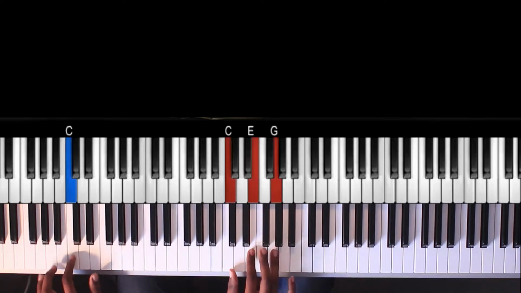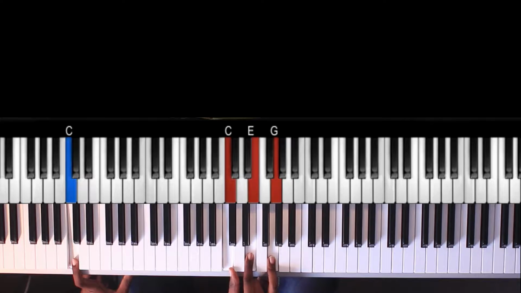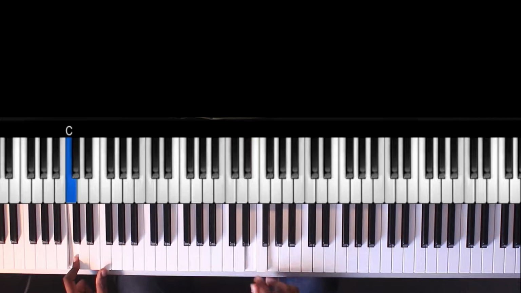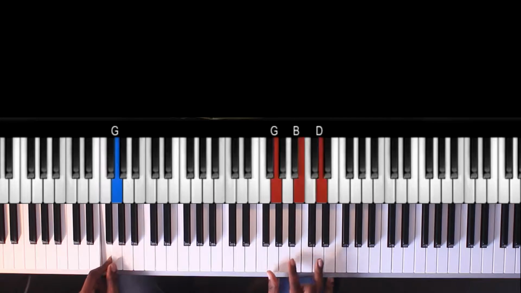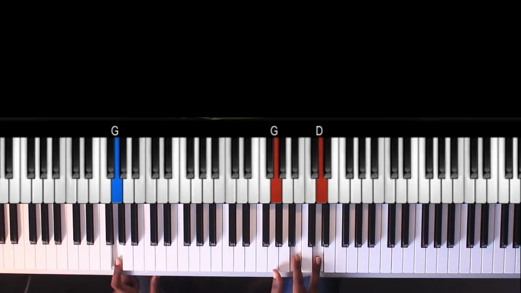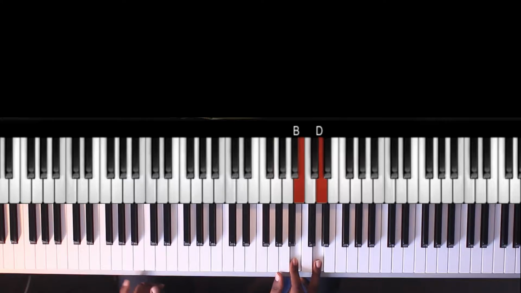There's the C chord, which is made of the notes C, E, G. I'm pretty sure most people would know the C chord. Then there's the F chord, which is F, A, C. Then the next chord you need to know is a G chord, which is made of a G, B, D. These are the 3 main chords that you need to know for the song, but there's 3 minor chords that you also need to know for this song.